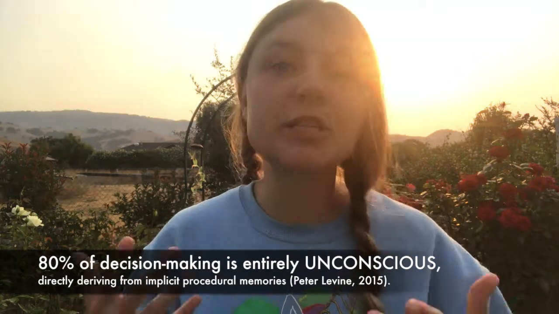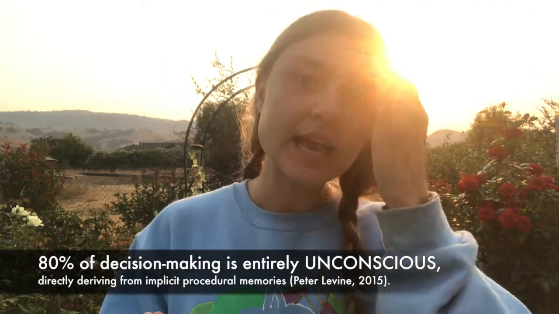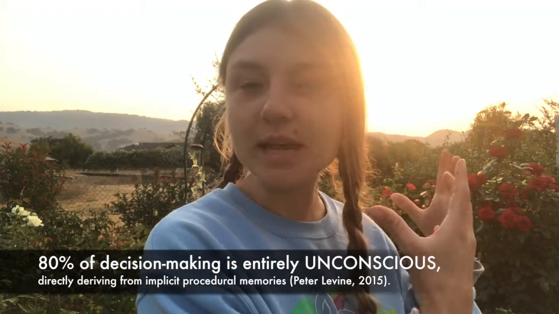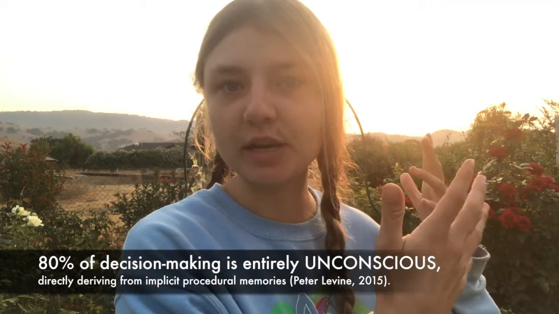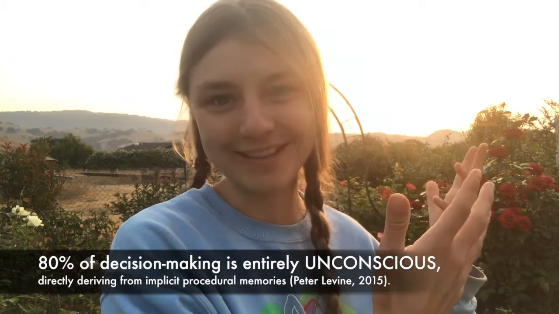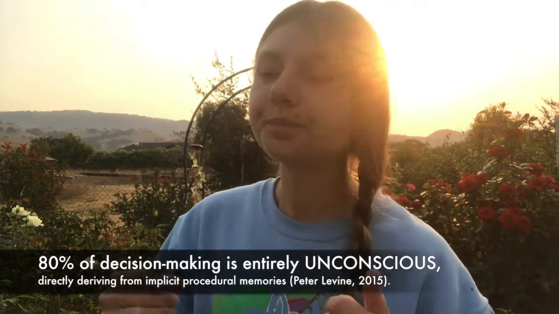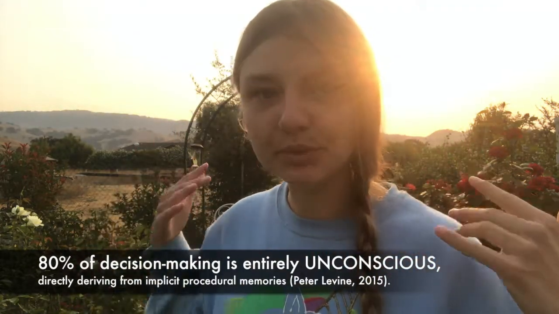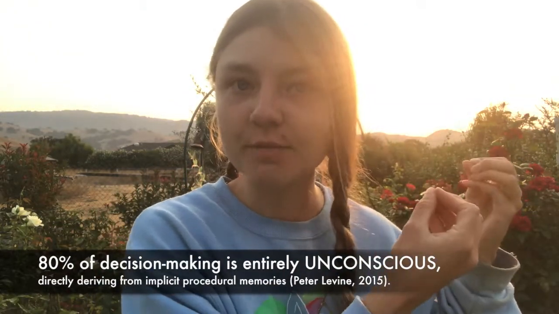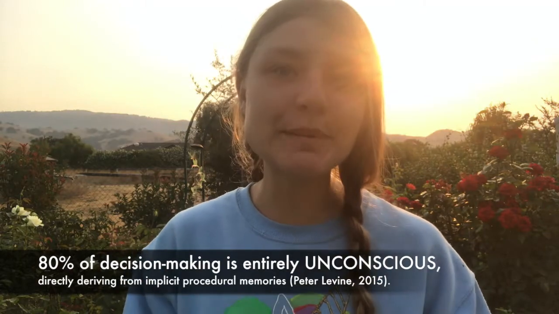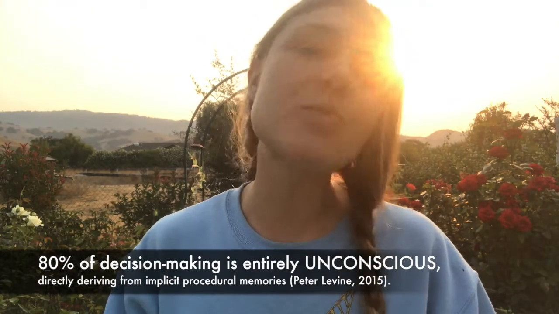And so we have all of these procedural memories, and they live in our brainstem and our upper thalamus. And this is citing Peter Levine in his 2015 book. I highly recommend it. It's a fantastic book. And so we have all of these implicit procedural memories, and they live in our brainstem and our upper thalamus, and they influence 80% of decision making beyond all awareness.